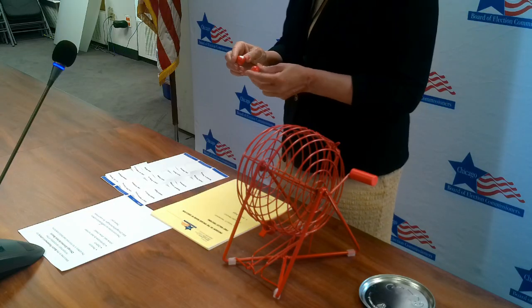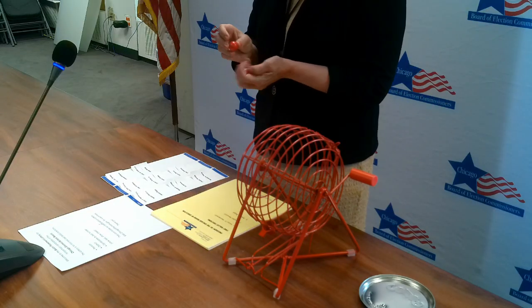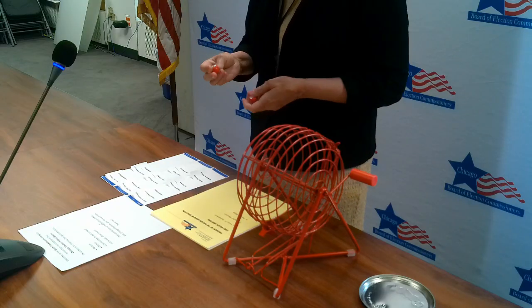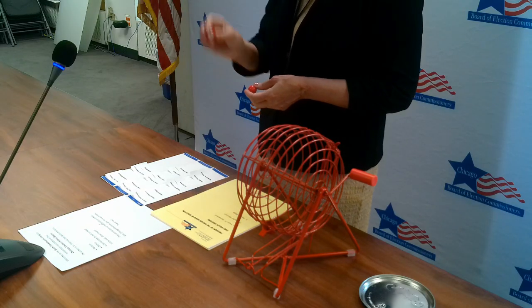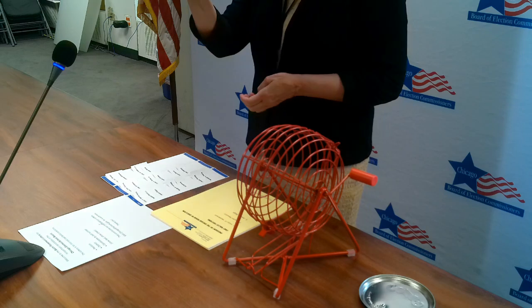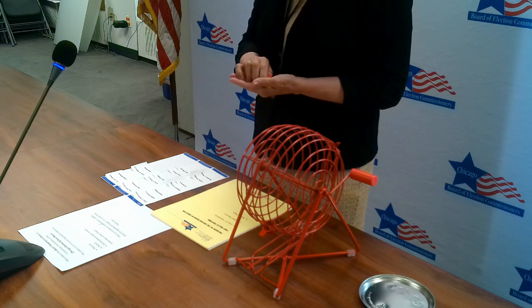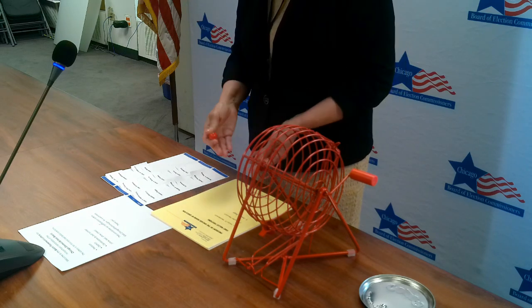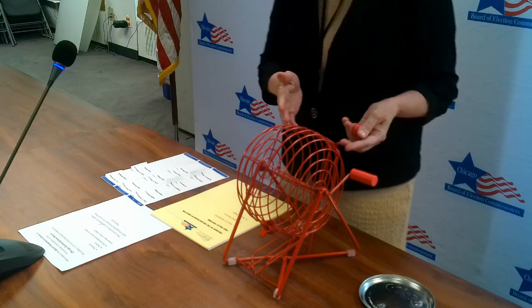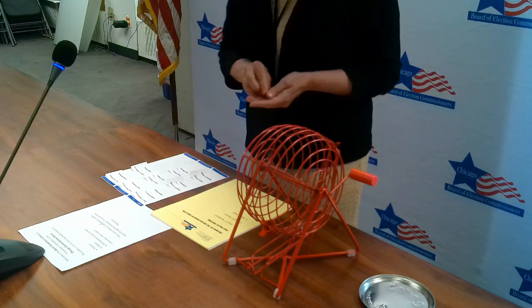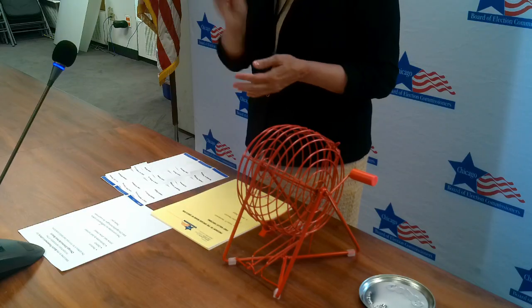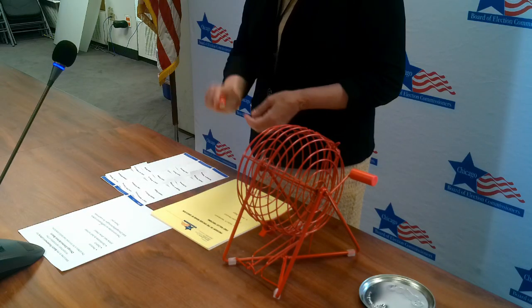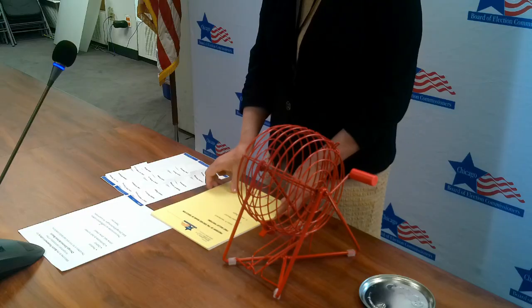We have 3 balls to help us randomly select the candidates for the placement ballot. Ball number 1, ball number 2, and ball number 3. Each ball will represent a name on the ballot. We'll put the balls in the cage, roll them, and then randomly select which ball represents which candidate that will be placed on the ballot order.